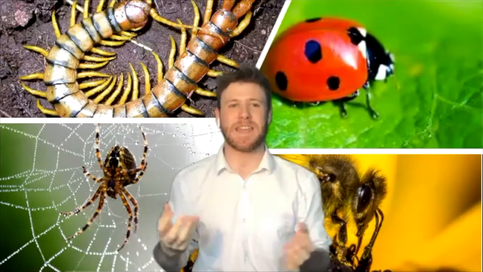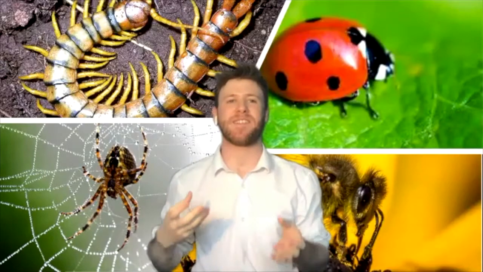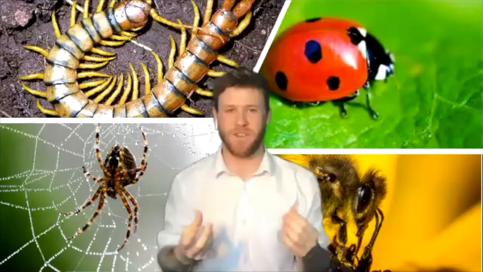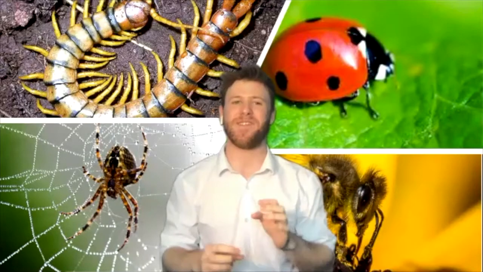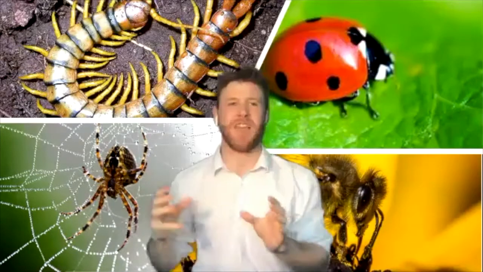And the reason they like those conditions is simply because they eat things like dead and decaying wood. And that's the best conditions for wood to break down and decay and start to go a bit moldy. So it's a really good area for these types of centipedes to find the food that they like to eat.